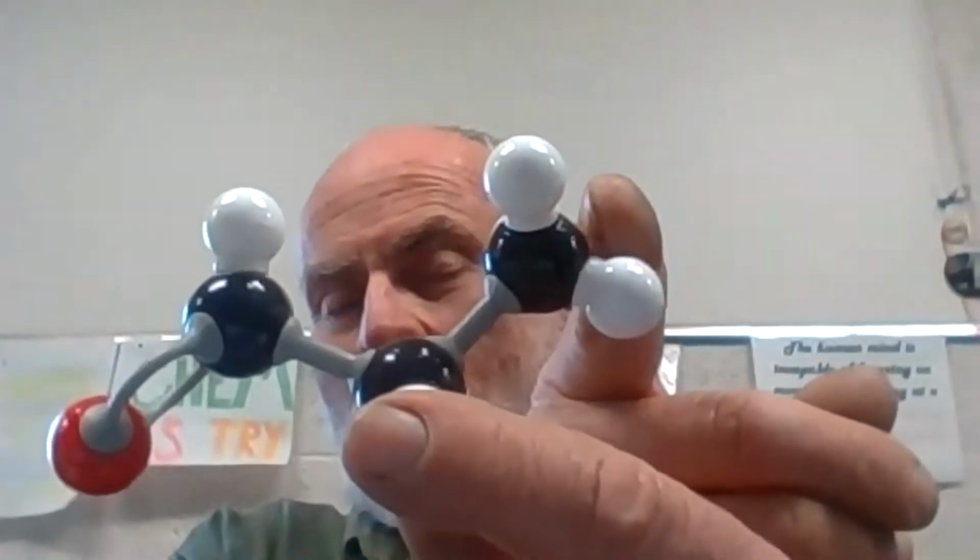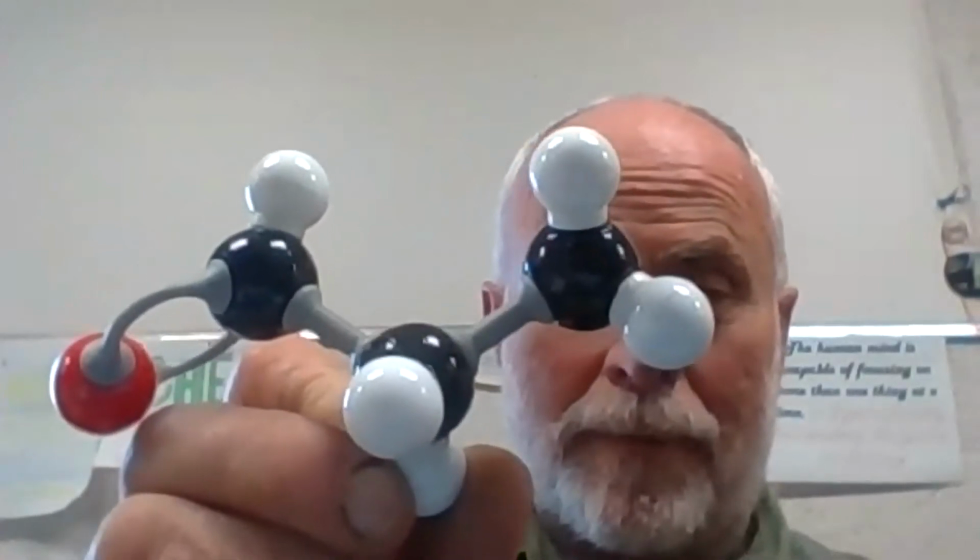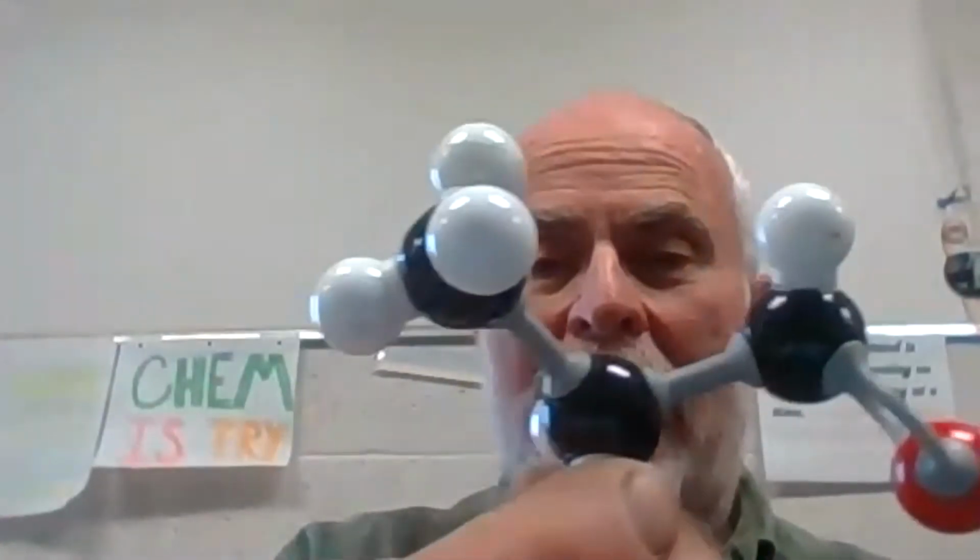Now, would it be something else if the double bonded O was on the right? Okay, watch closely. This is really tricky. Same thing, just pointing in a different direction. Same thing, just in a different direction. So, it doesn't matter if the double bonded O is on the front end or on the back end, same thing.